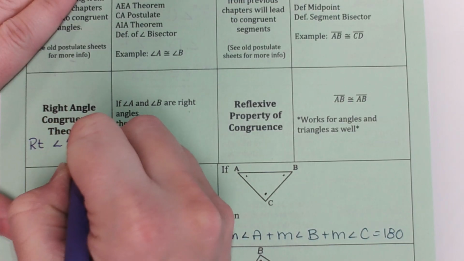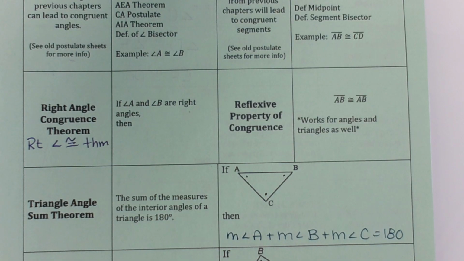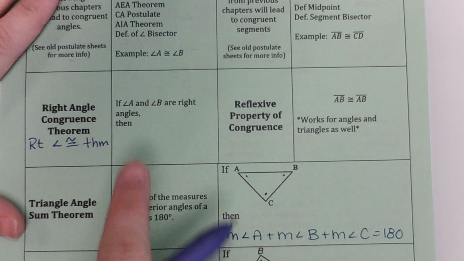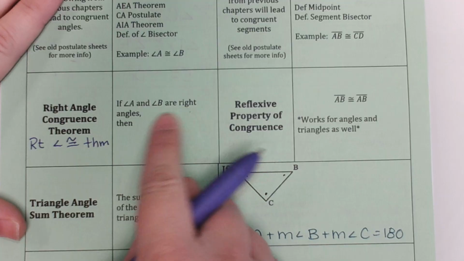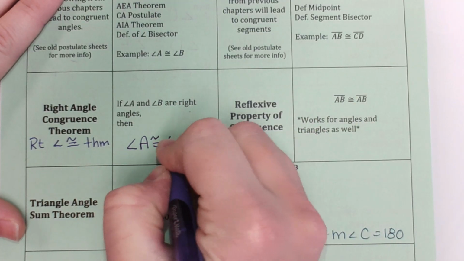There's the right angle congruence theorem. Right angle congruence theorem just says that if you are given something and you are told that it is a right angle, all right angles are congruent. So if I'm told angle A and angle B are right angles, I can say angle A is congruent to angle B.